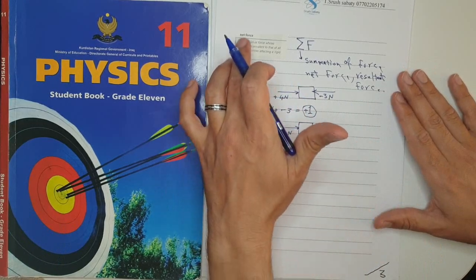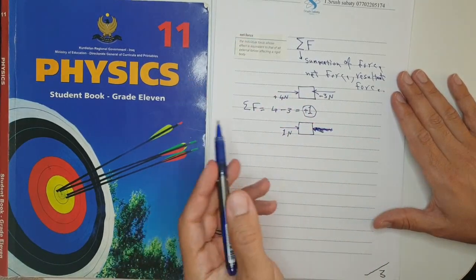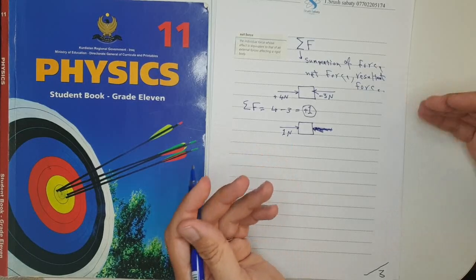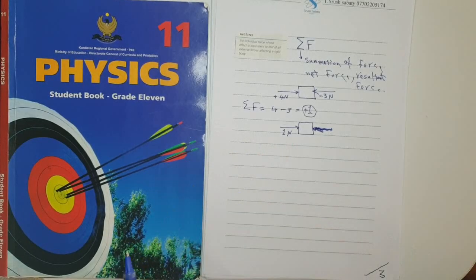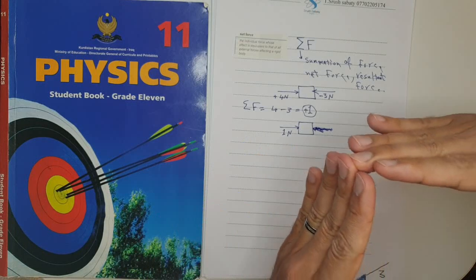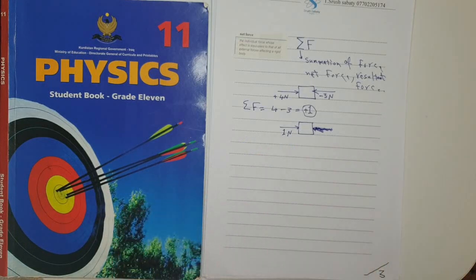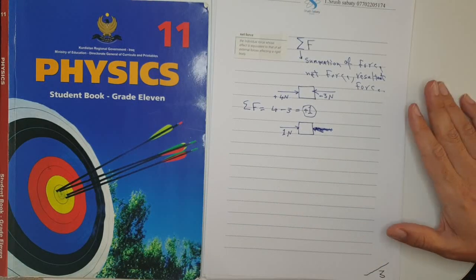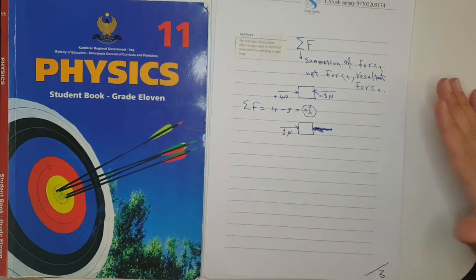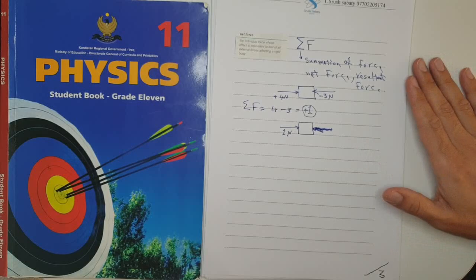So it's called a net force. If both of them have the same direction you can add them, okay? If the angle between them is 90 degrees you can use the Pythagorean theorem, as I will do for you in this practice. This is called a net force.